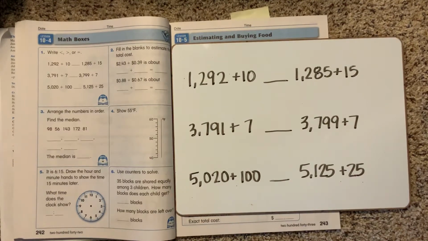Hi, second graders. Today we are looking at page 242, and the math boxes again today are review for you. So I would hope that you can begin work on this, do the page, and then come back if you want to check your answers, or come back if you need a little bit of coaching.